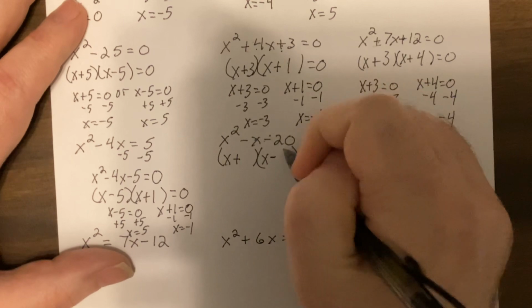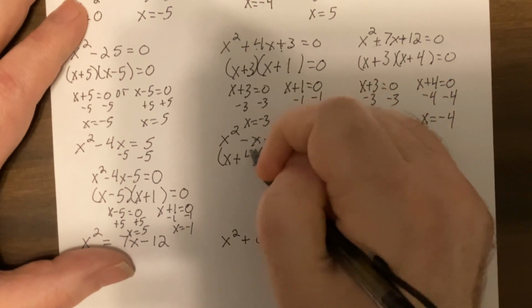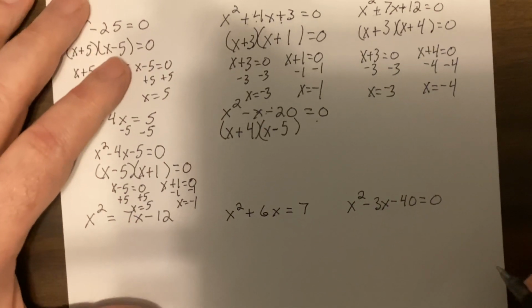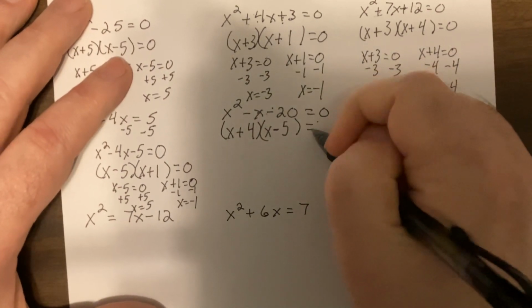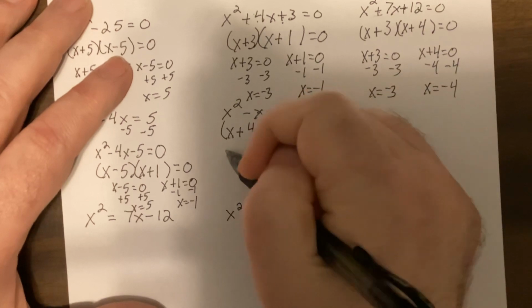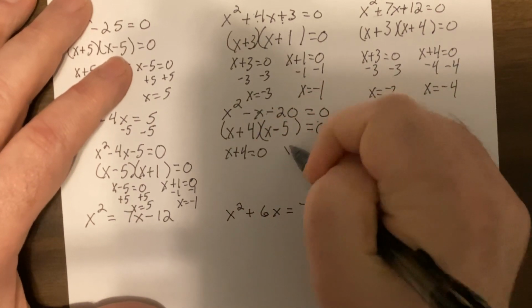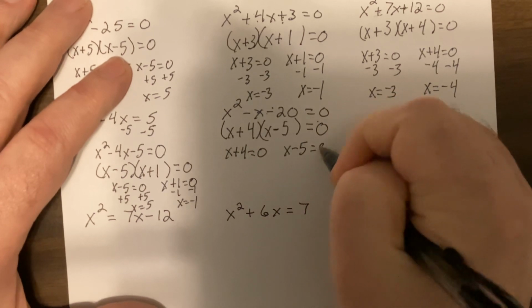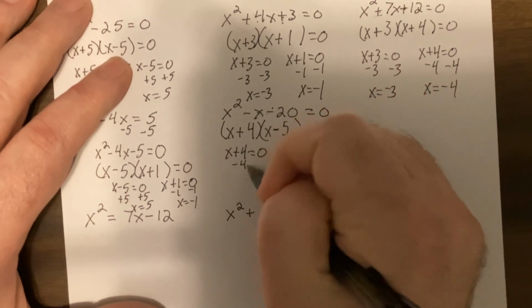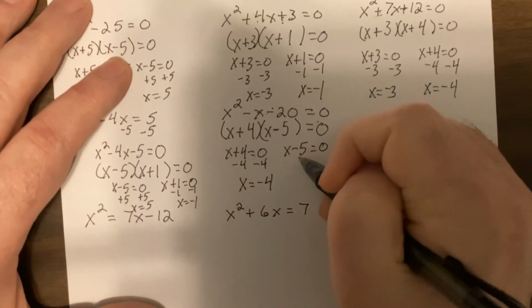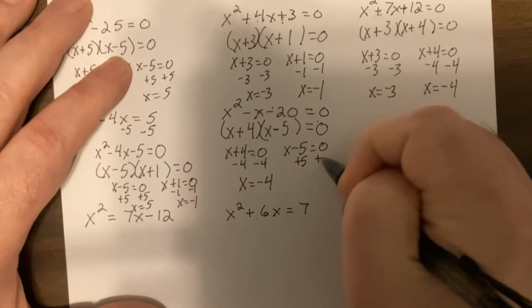Well, that would be 5 and 4. So x plus 4 equals 0. X minus 5 equals 0. So subtract 4 and add 5.